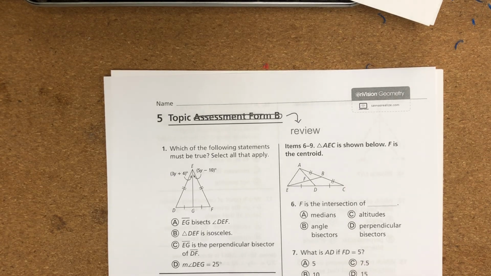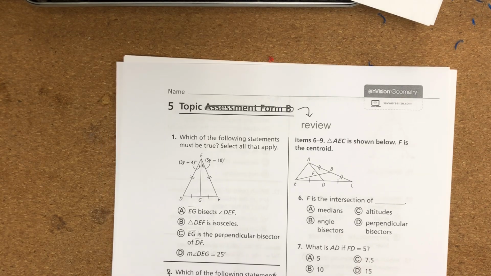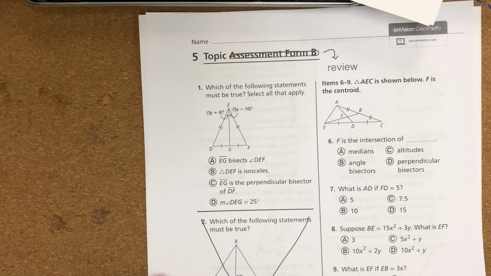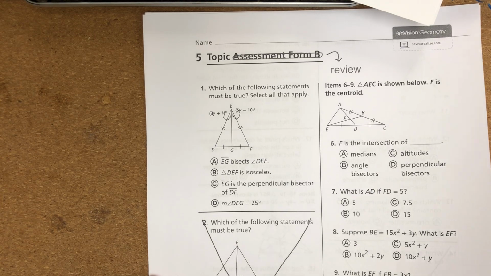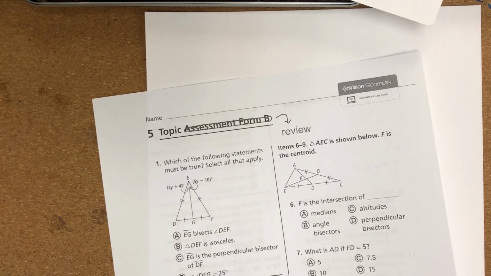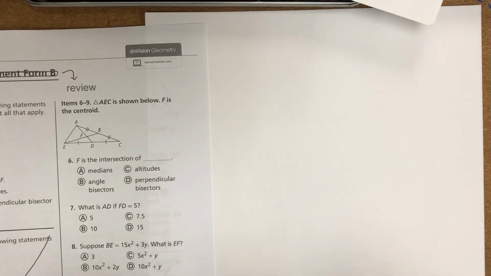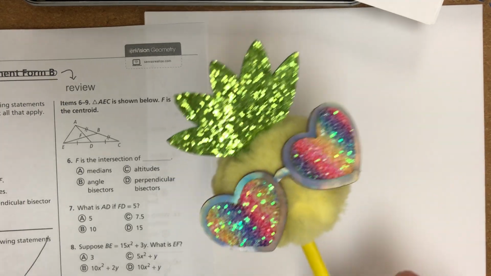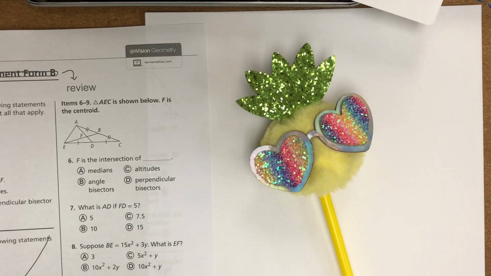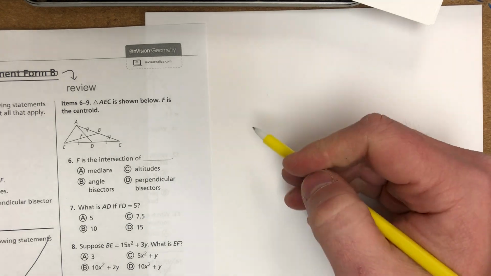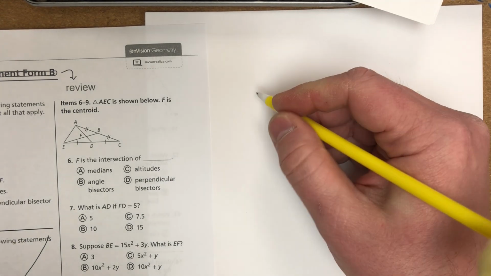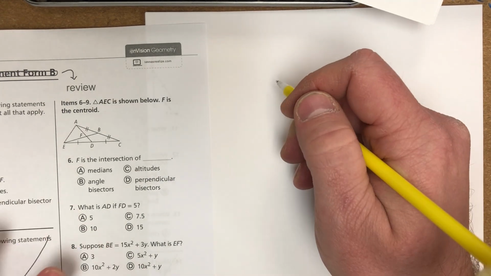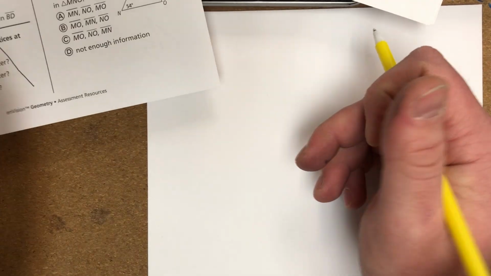Today in geometry, I'm going to be covering the Chapter 5 review that we did in class. I'm going to cover some important details and hopefully help you build your note card in the process too. Before we do anything else, I'll be writing with our happy little pineapple pen today. Yep, that's important.